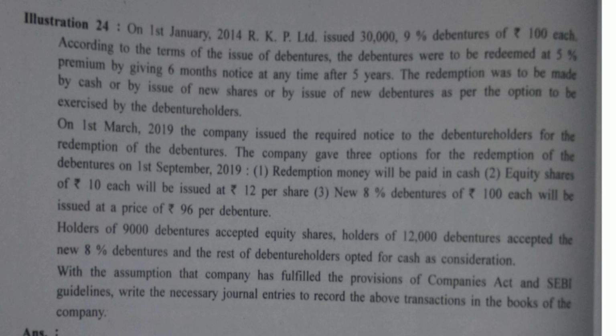The redemption was to be made by cash, by issue of new shares, or by issue of new debentures as per the option to be exercised by the debenture holders. Now what happens is, the company is giving 3 options to the debenture holders: that you accept cash in return after 5 years, or you accept new shares, or you accept new debentures. Now it depends which option is selected by the debenture holders.